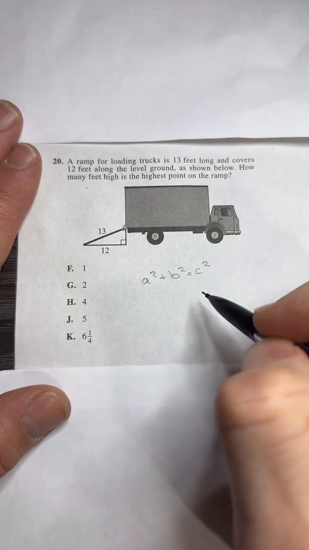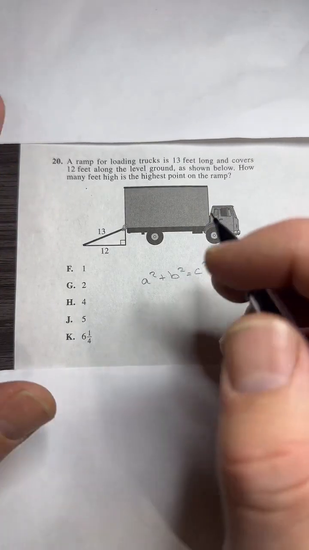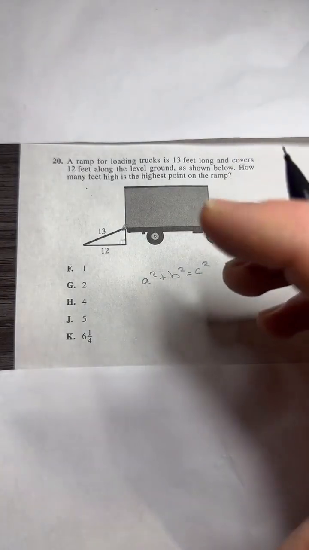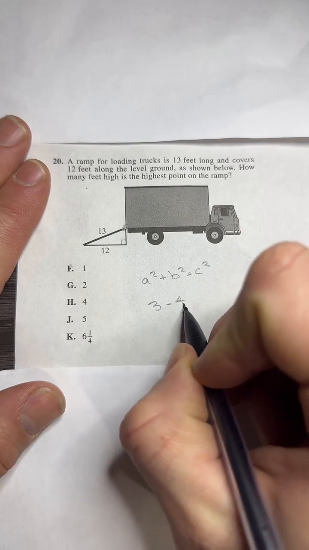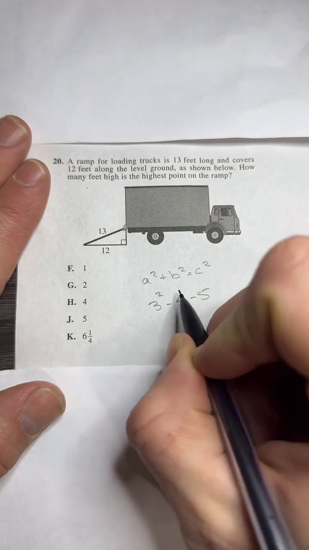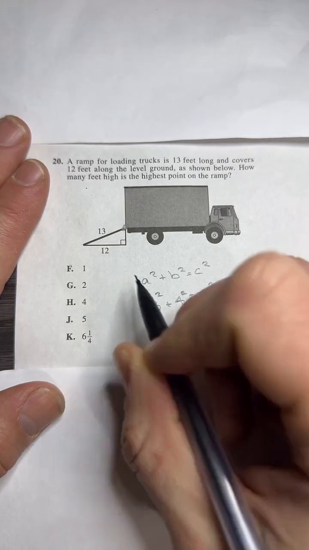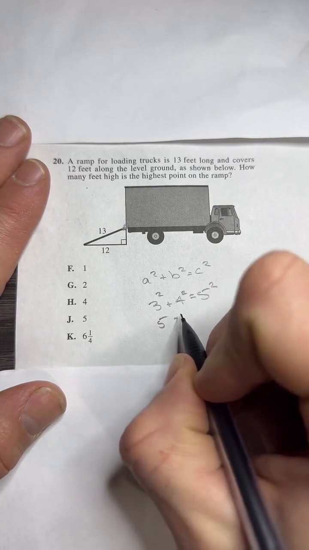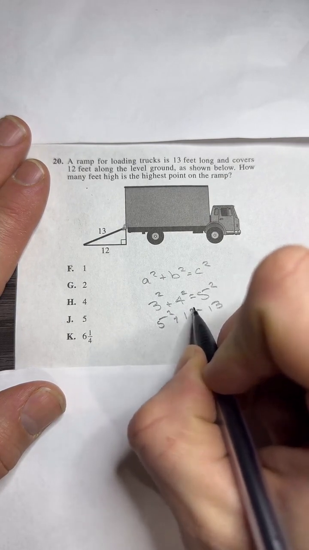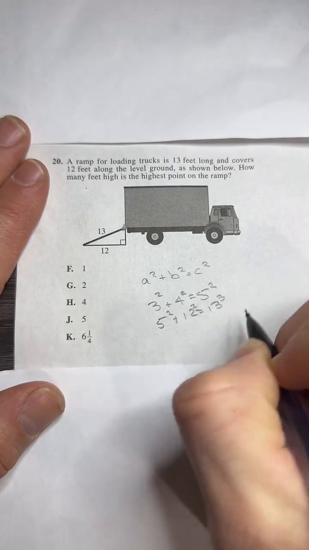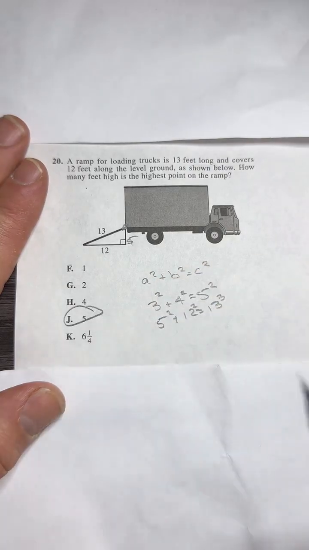There's actually some special right triangles, though we're not going to call them that because then I get to all the other junk. But it goes into like a 3, 4, 5 triangle where 3 squared plus 4 squared equals 5 squared. This is another one of those. It's a 5, 12, 13 triangle where 5 squared plus 12 squared equals 13 squared. All right, so my answer here is just going to be 5, right? 5.